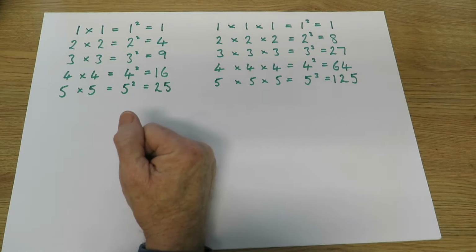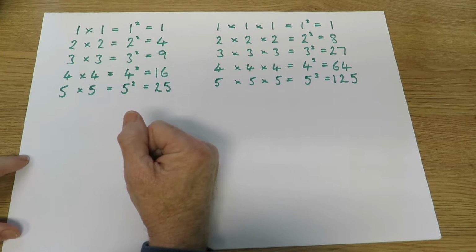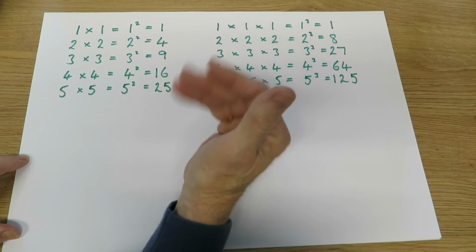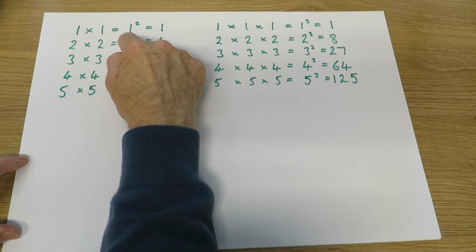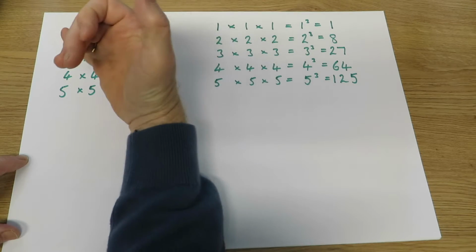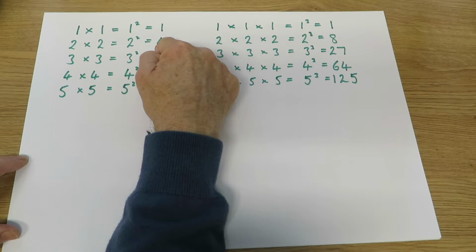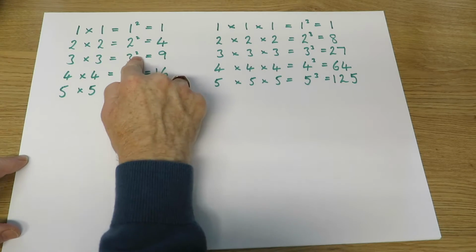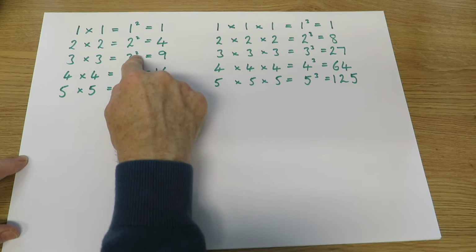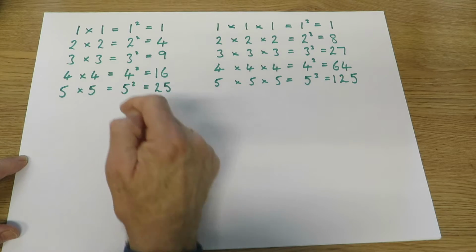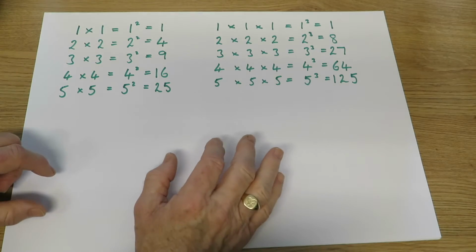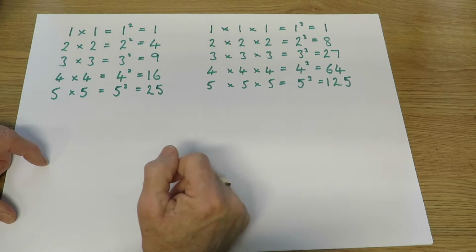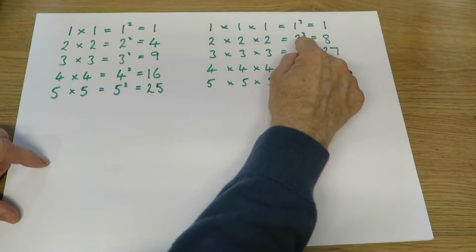The children will be learning about square numbers and cube numbers. So here are the square numbers, or some of them. 1 times 1, which can be written 1 squared, is still worth 1. 1 lot of 1 is 1. 2 2s are 4. 3 3s are 9. 4 4s are 16. The little 2, so there, 3 squared, the little 2 shows that there are 2 3s multiplying together. Cube numbers are where there are 3 numbers multiplying together, so that's why there's a little 3.